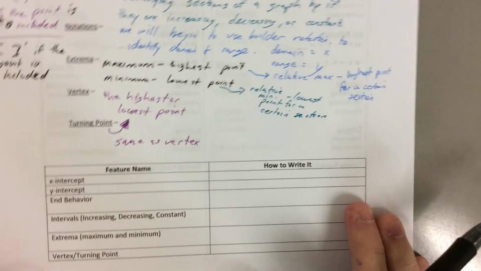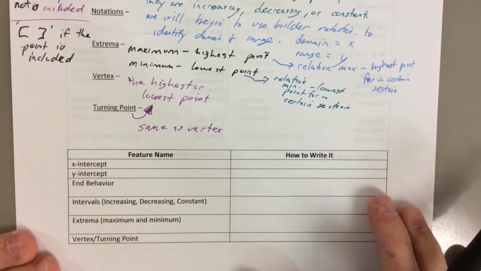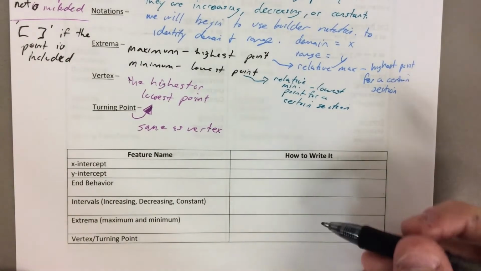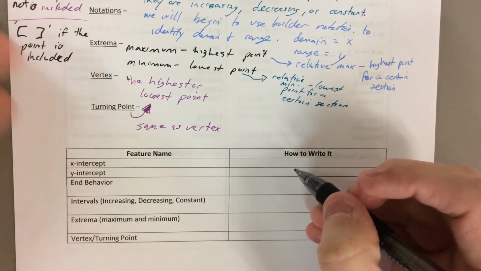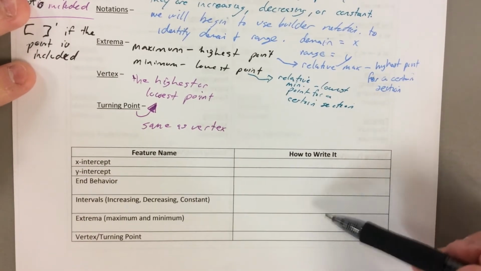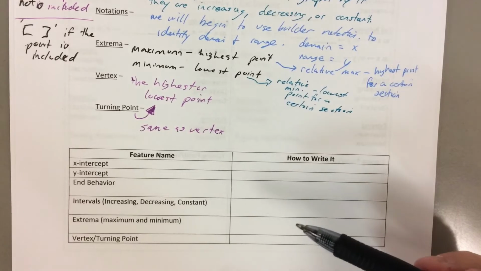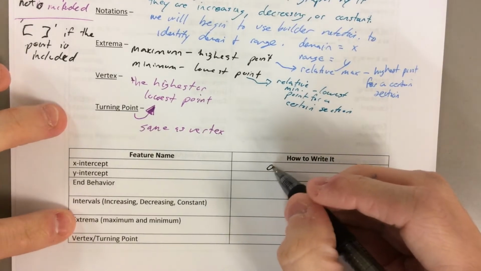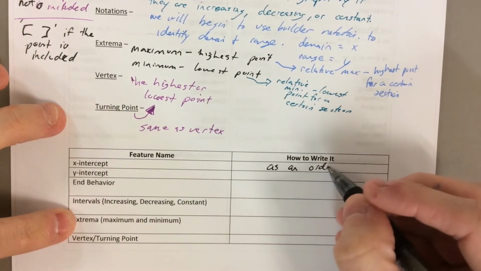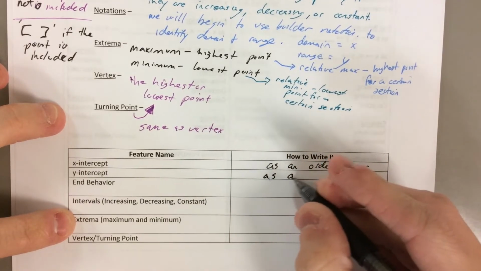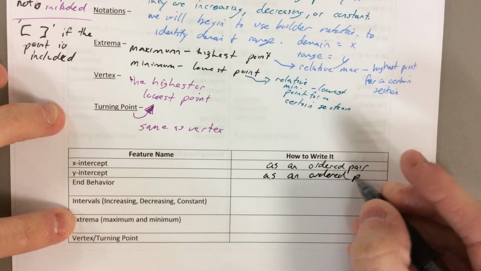All right, so a couple new things here. I'm sorry, but we do have to switch this up a little bit. X-intercepts and Y-intercepts. So this is a table to graphically organize how you're supposed to write these. Okay, so X-intercepts, we're going to start writing them as ordered pairs, and also for Y-intercept as an ordered pair.